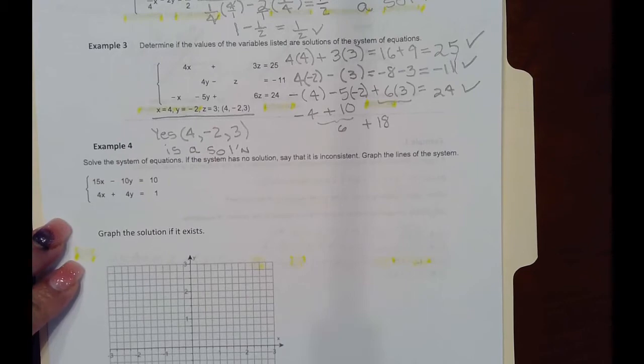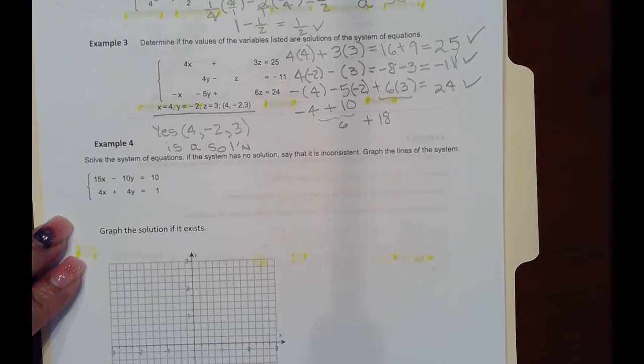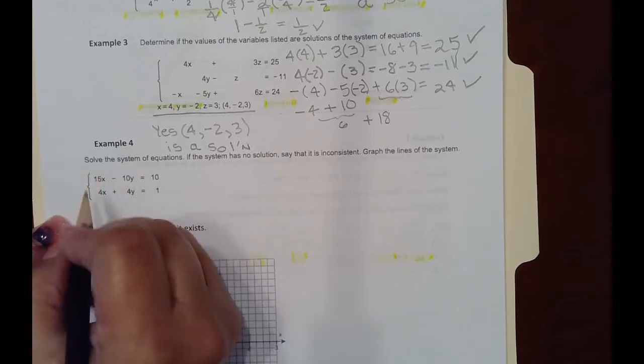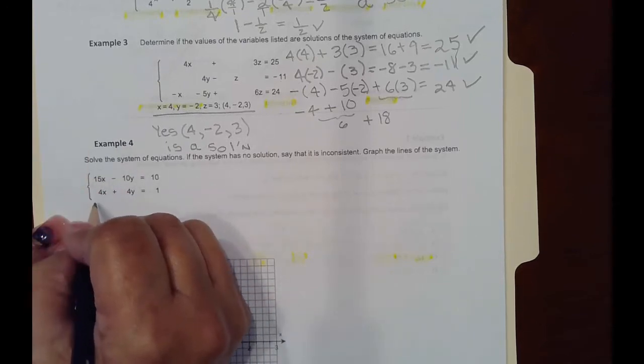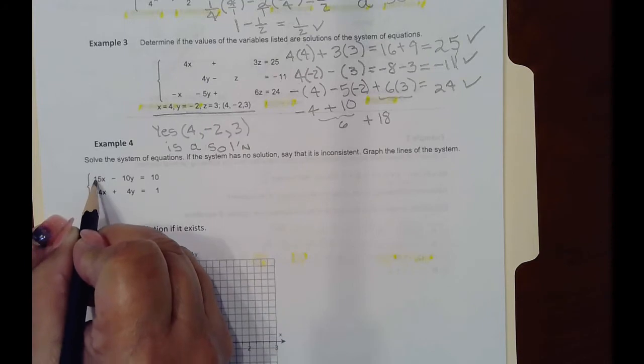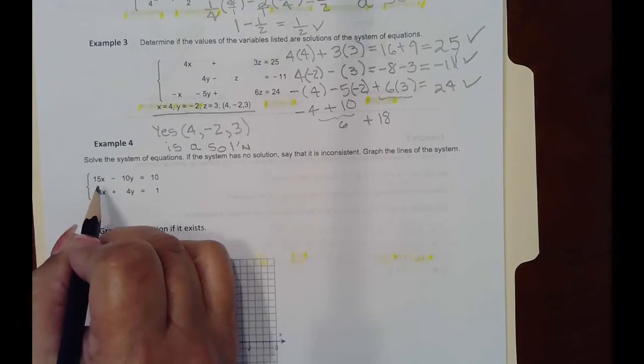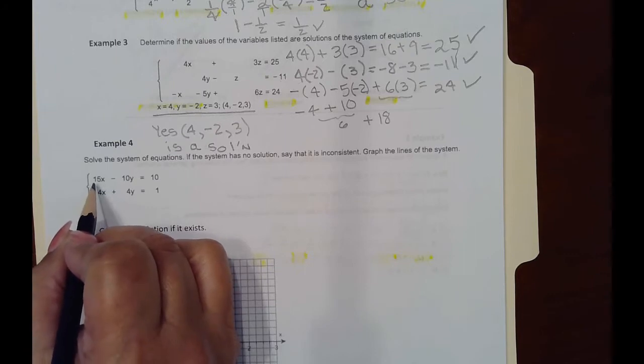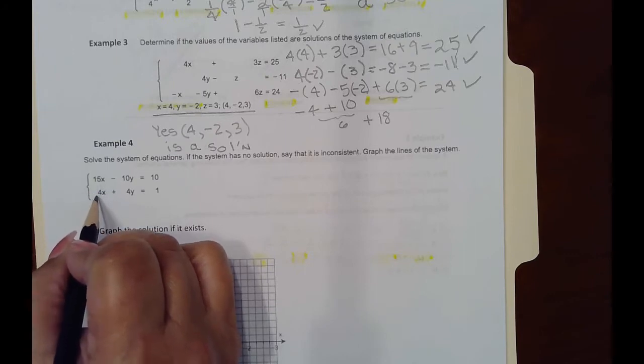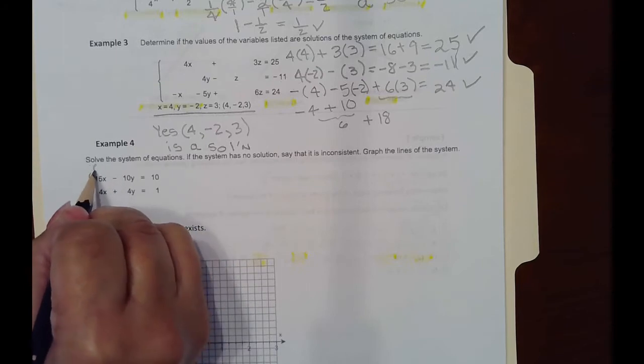Elimination, if you recall, is when you try to get the coefficients to be the opposite sign, either for the x's or the y's. So what I'm going to go after is the x's. I'm going to try and get rid of these x's right here. That means I want these coefficients to be the same value but with different signs. So the smallest number that you can turn 15 and 4 into through multiplication is 60.